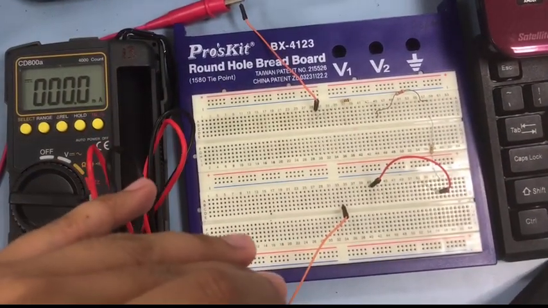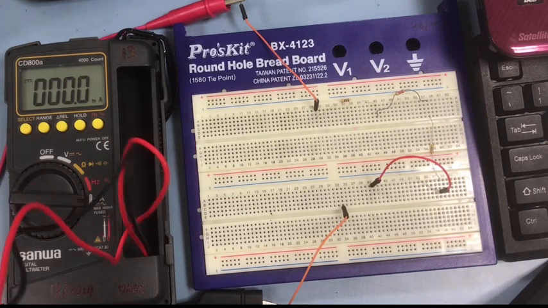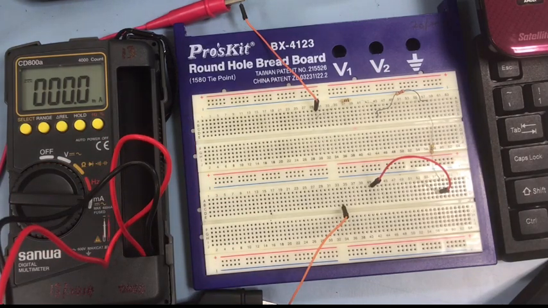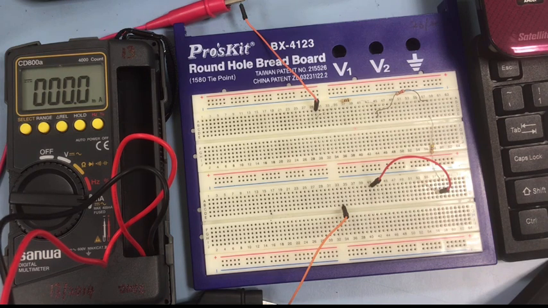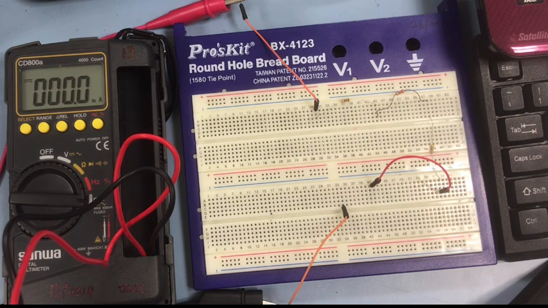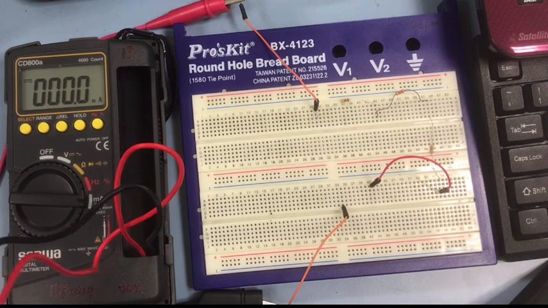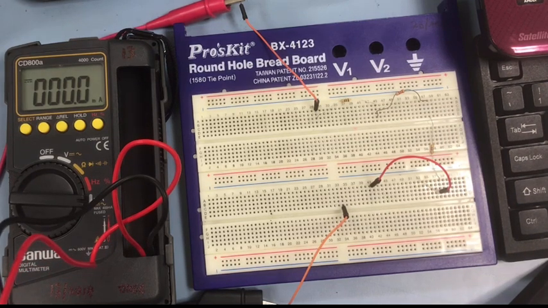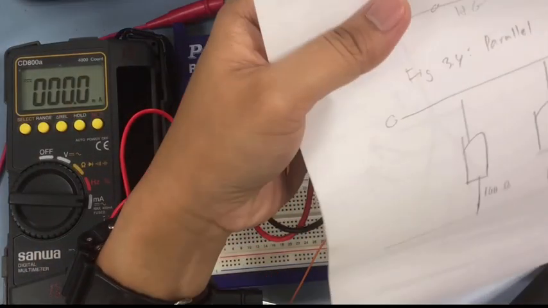So next we want to measure what else? A, B, C, D, E, F, G, H, and then the total voltage is BG. No, the next one will be the partial voltage. Okay, partial voltage will be BC.